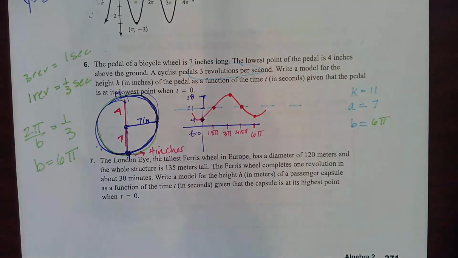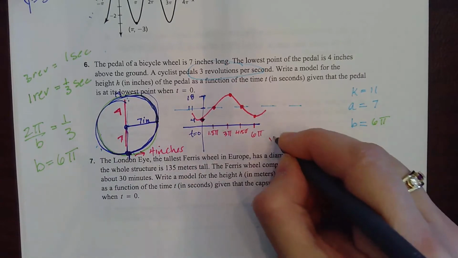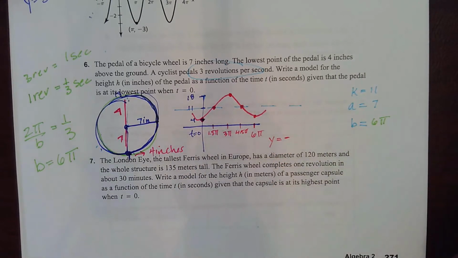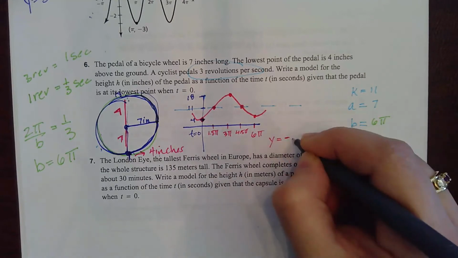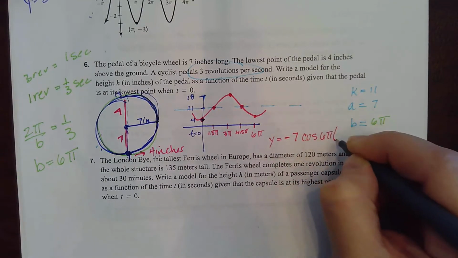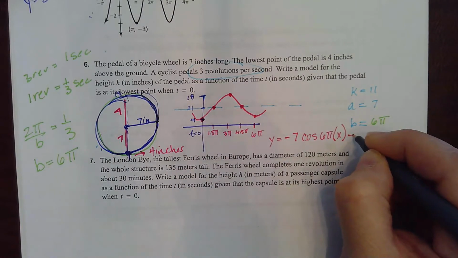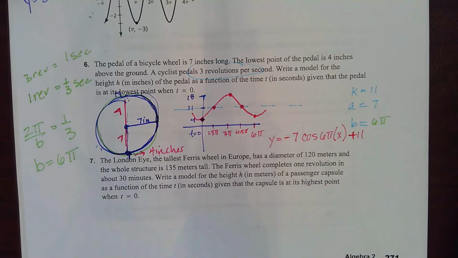So that's my graph of my function. Now if I write my equation, I would probably choose a cosine function. I would actually choose a reflected cosine function. So I would do negative a, which a was 7, cosine of b, which is 6 pi, since there was no shift away from the origin, and then I have a k value of 11. So that would be your equation.